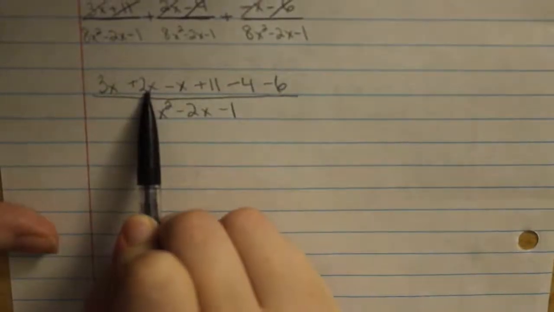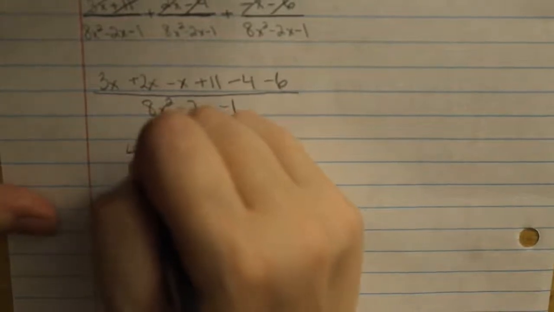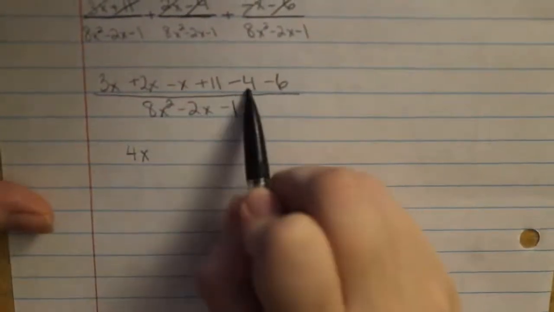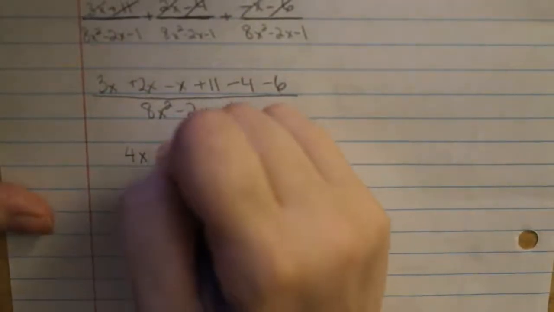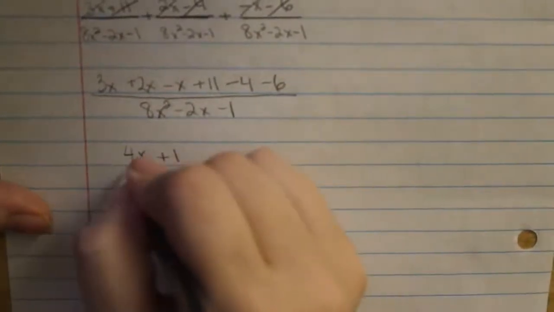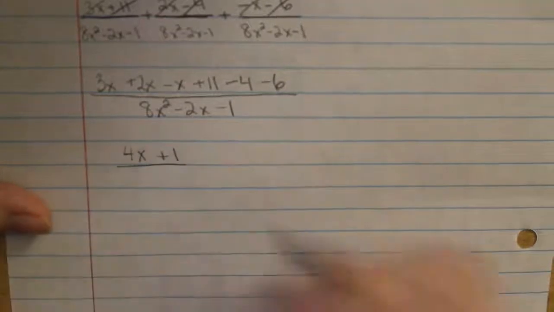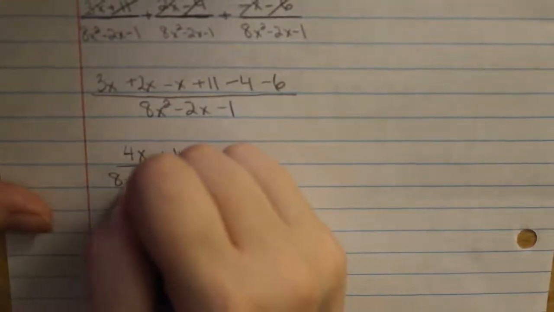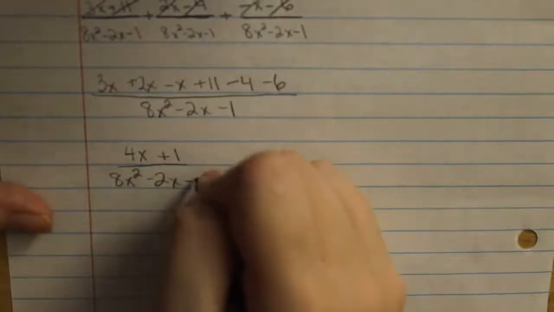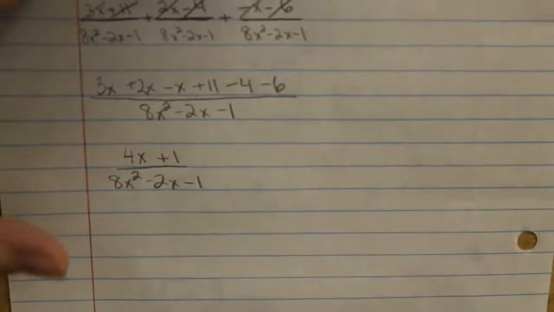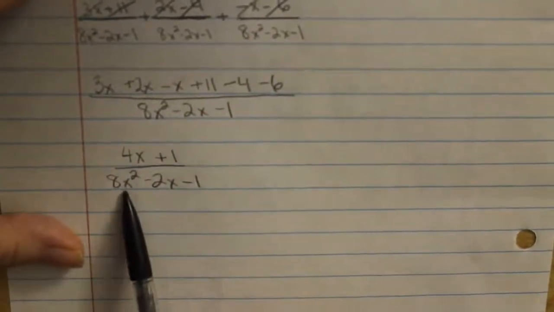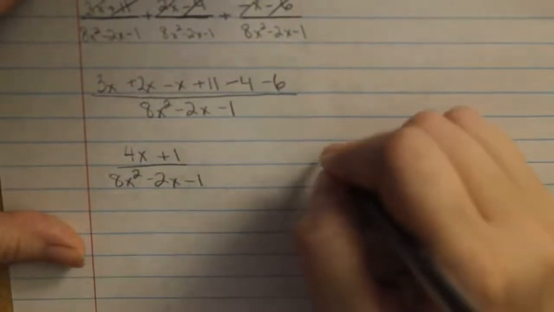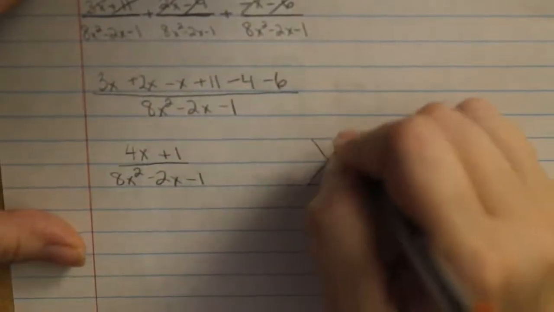3x plus 2x is 5x. 5x minus x is 4x. 11 minus 4 is 7. Minus 6 is 1. So 4x minus 1 over 8x squared minus 2x minus 1. Now you may look at that and say, oh, I'm done. However, we can factor this. So I'm going to quickly show you how to factor that.